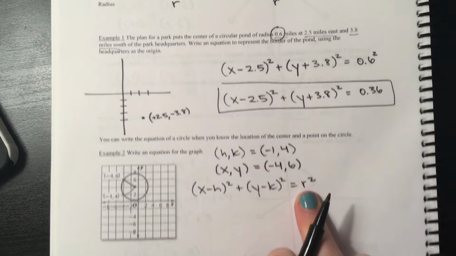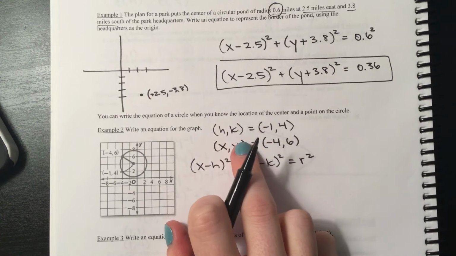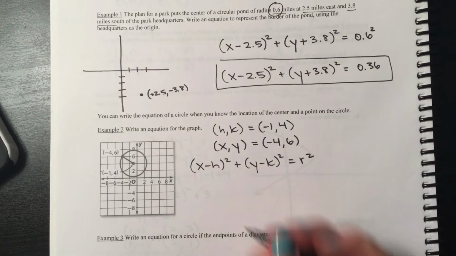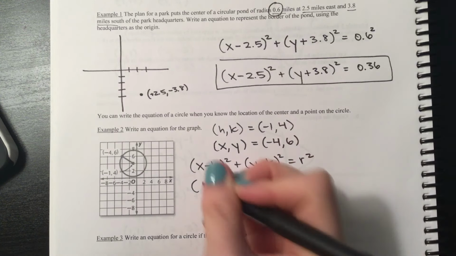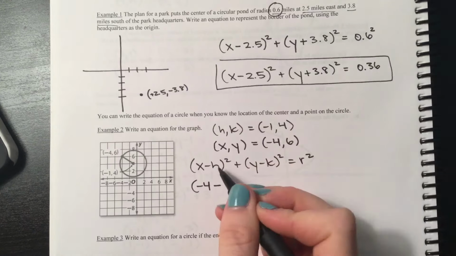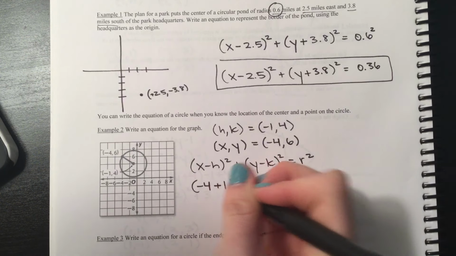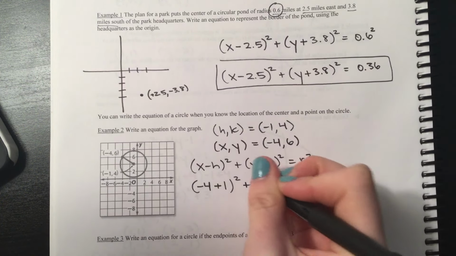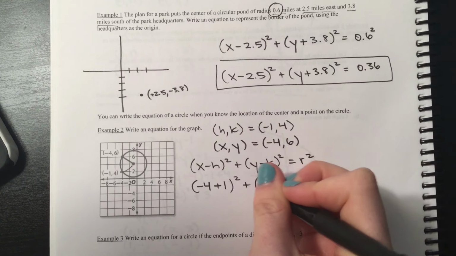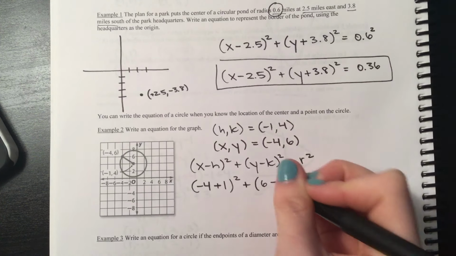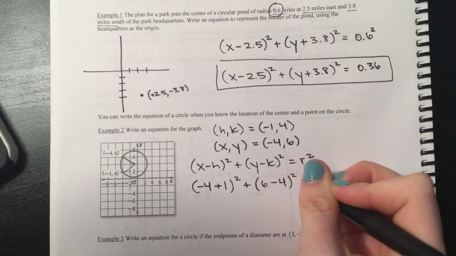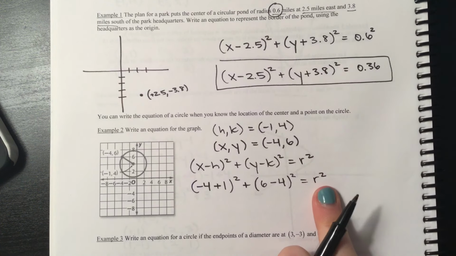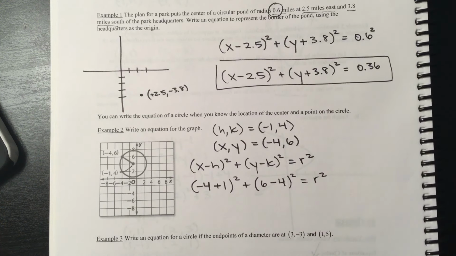So the only thing that we don't know is r. We're going to plug these 4 values in right here. So x is -4 minus h, which is -1, so that turns to +1, squared, plus here y is 6 minus k, which is 4, squared, equals r squared. Okay, so we're going to figure out what r squared is, and then we can put that all together. So -4 + 1 is -3.